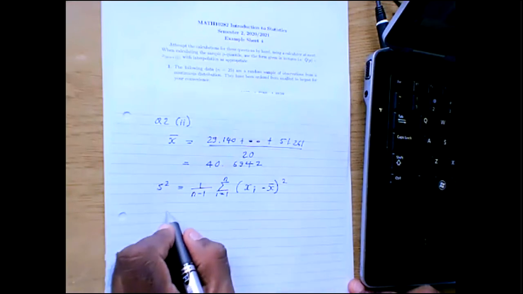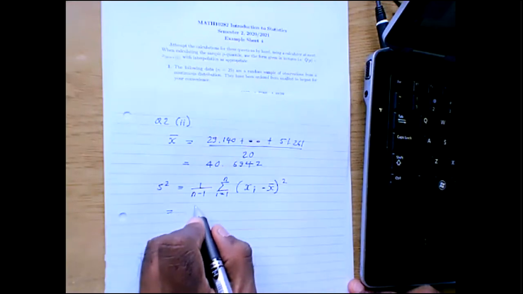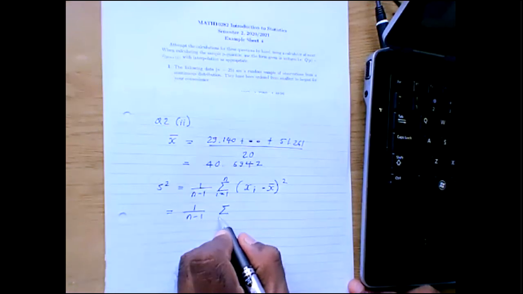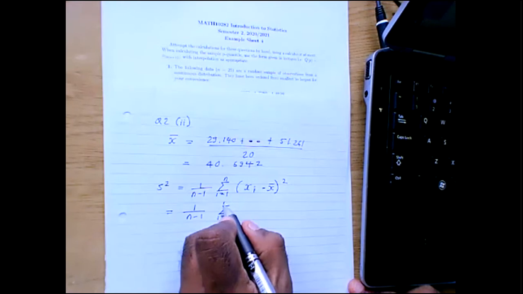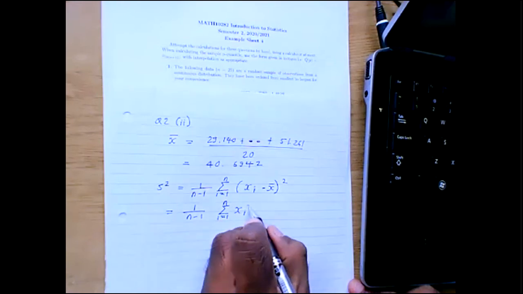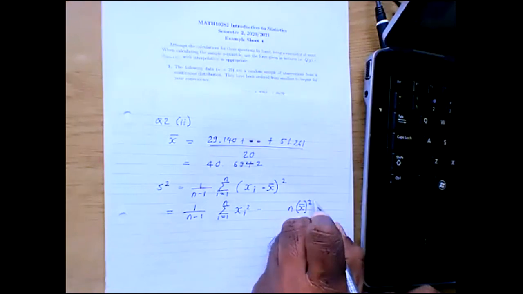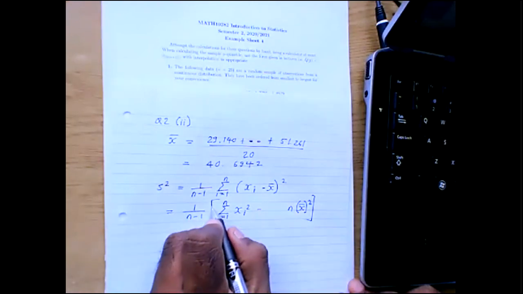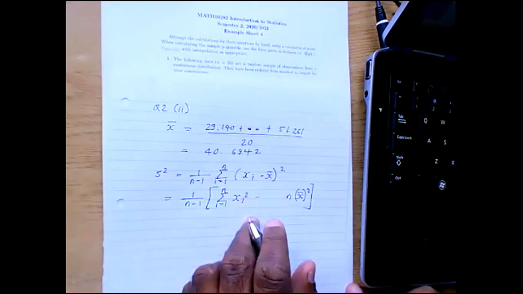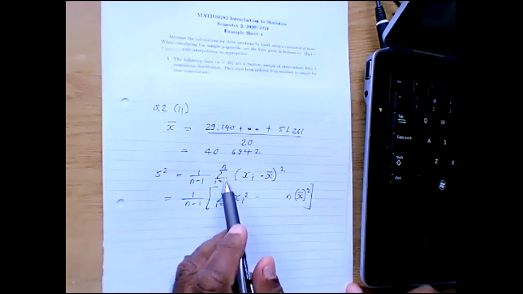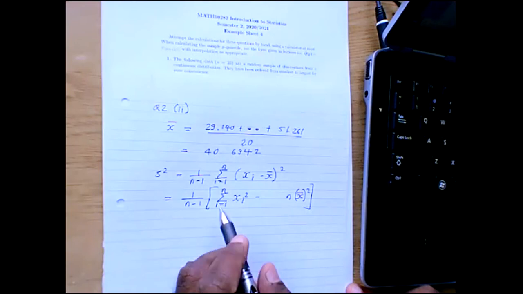Now, there's an equivalent formula for this. All right, this is an equivalent formula. I think I proved that these two formulas are equal. I gave you a proof of that in the class.